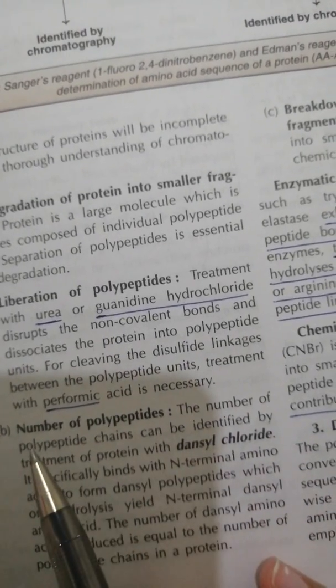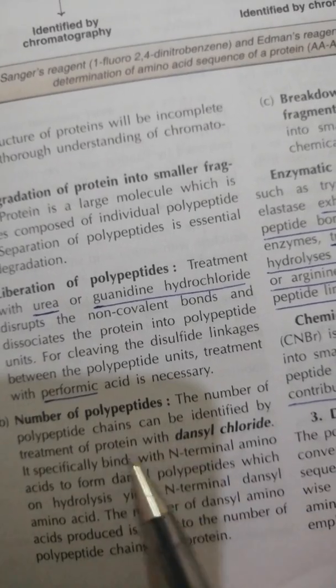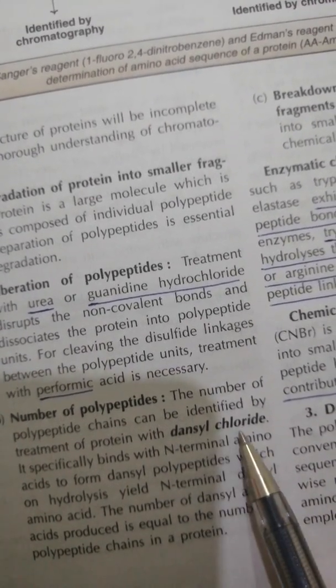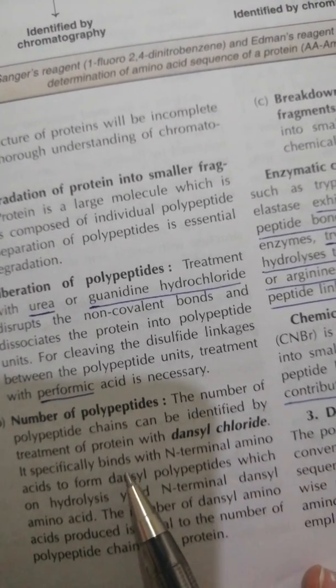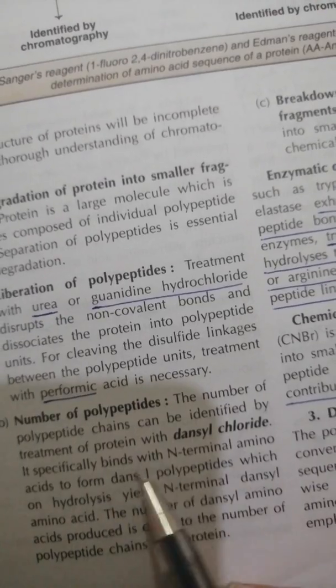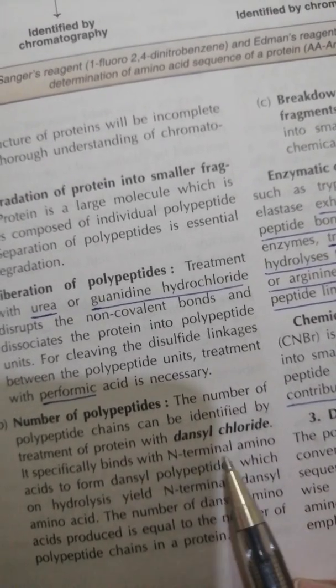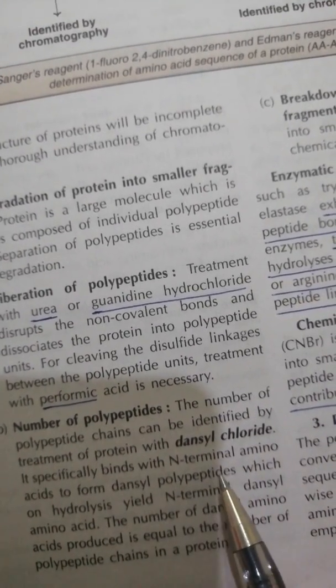The number of polypeptide chains can be identified by treatment of the protein with dansyl chloride. The name of the reagents are very important. And this dansyl chloride specifically binds with N-terminal amino acids. Which amino acids? The ones on the N-terminal of a polypeptide chain, and they form dansyl polypeptides.